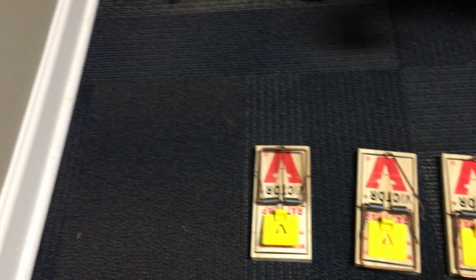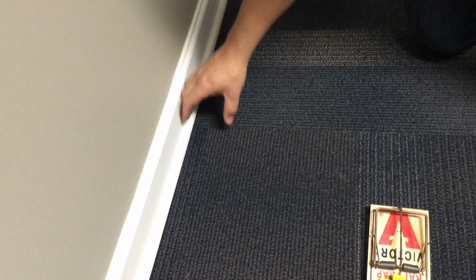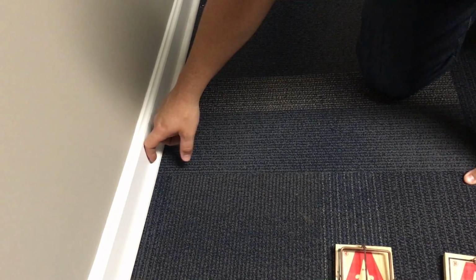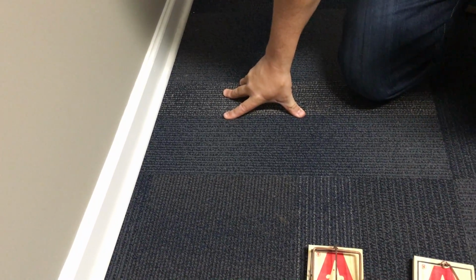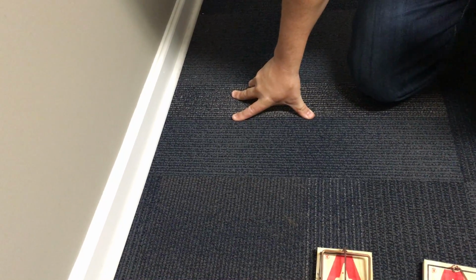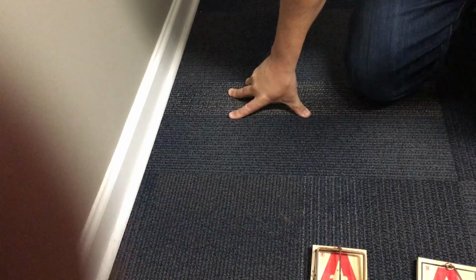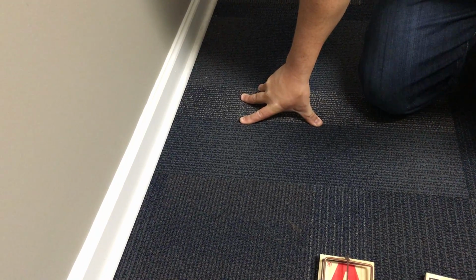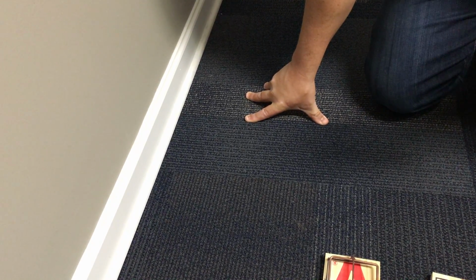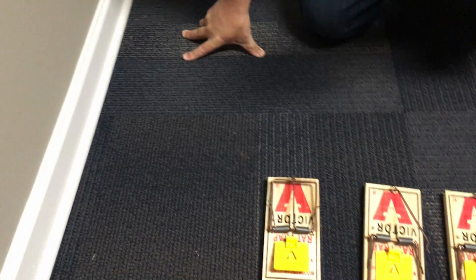They try to target their hallways to be close to a wall or close to a desk or close to an area where they can feel some sort of protection at one side of their body as well as their bottom, okay? So that's very good for us because most of these traps will catch the animal not only based on the bait that we use, but on their trajectory or path.